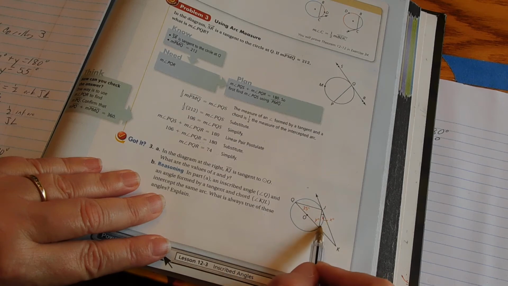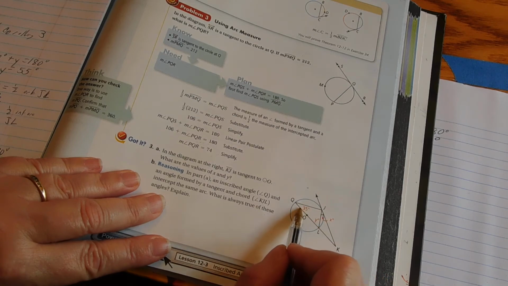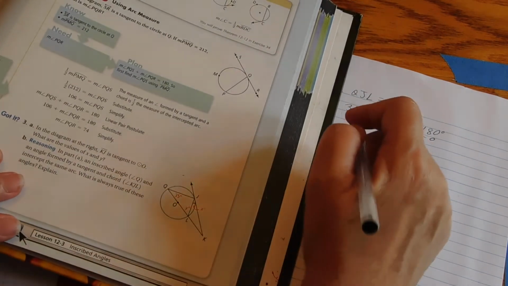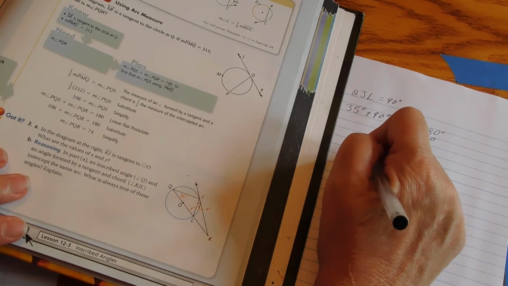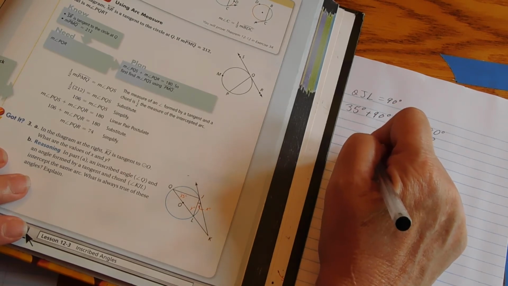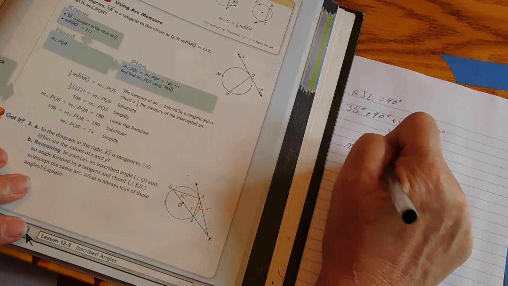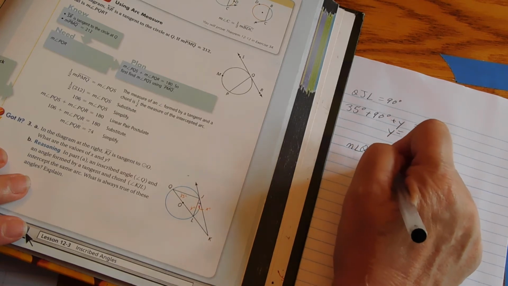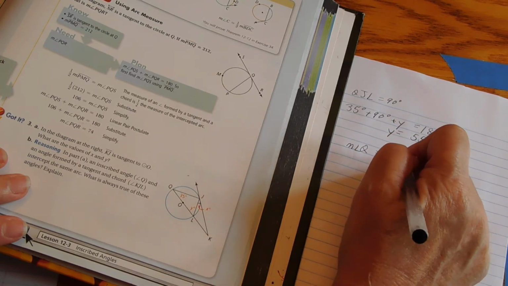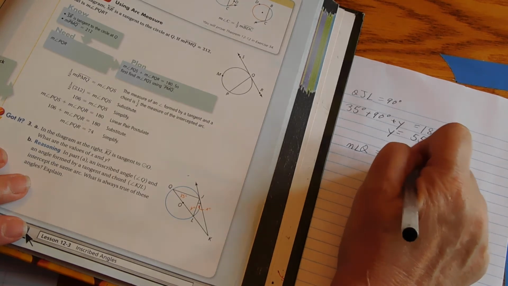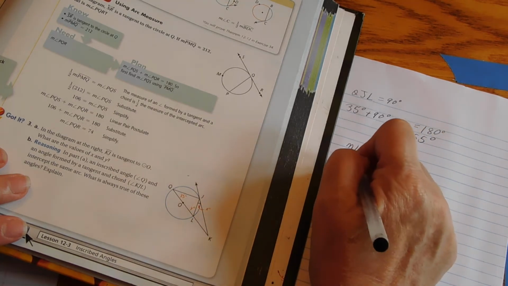So we know this is the intercepted arc of this. So we know that the measure of angle Q is going to be 1/2 the intercepted arc, which is JL. And we know angle Q is 35 degrees.